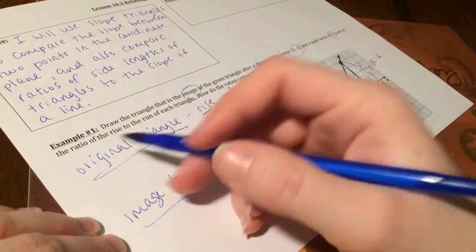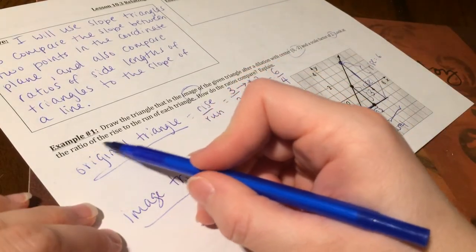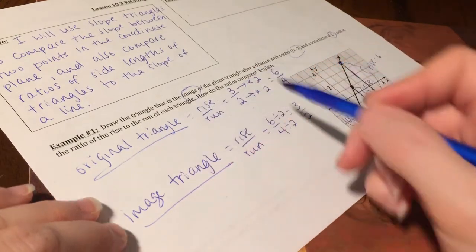All right, so the question says, look at the ratio of the rise to the run of each triangle. How do the ratios compare?